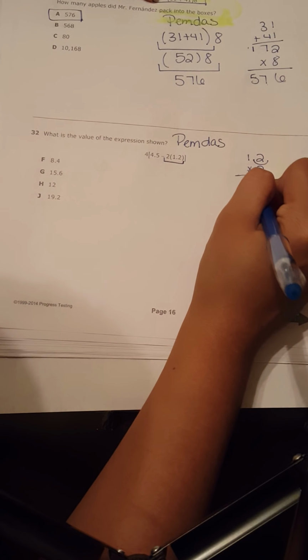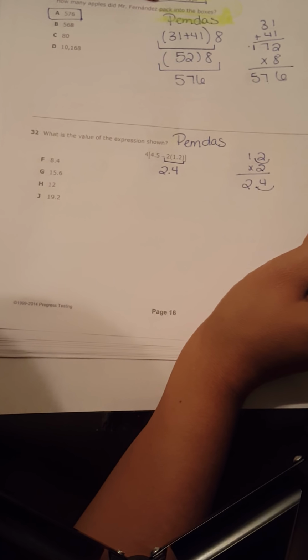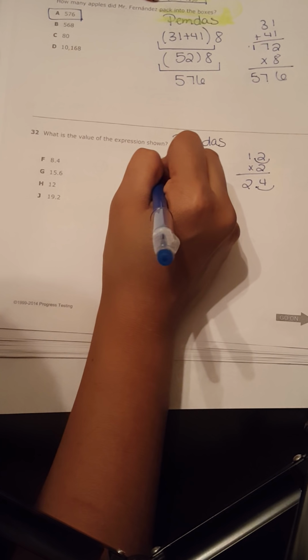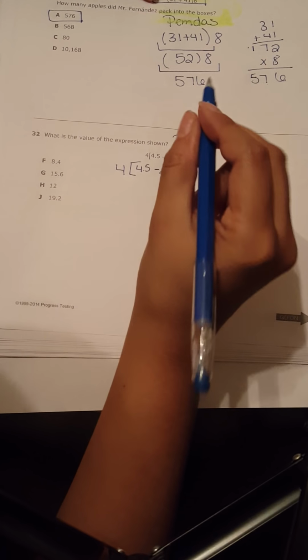So I have 2 and 4/10, and I'm bringing down the minus, and the 4 and 5/10, and the brackets, and the 4. I'm not done with parentheses. I still need to do this part next.